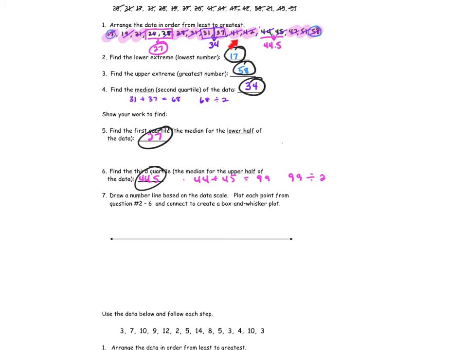I'm going from 17 to 58, so I could start at 16 and go up to 60. But again, that's going to be at least 20 to 23 or so numbers I'm going to have to break this number line in. So I think I'm going to choose a scale of 5. And from 17 to 58, I think I'm going to start a number below at 15 and go a number above at 60. So I'm using a scale of 5.